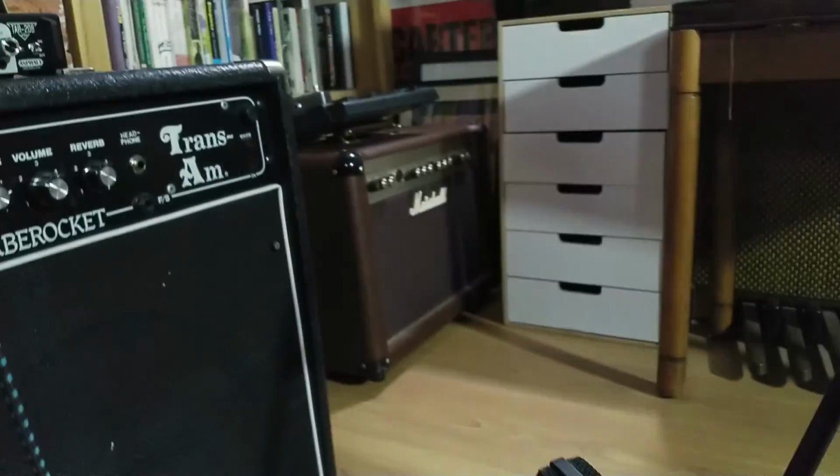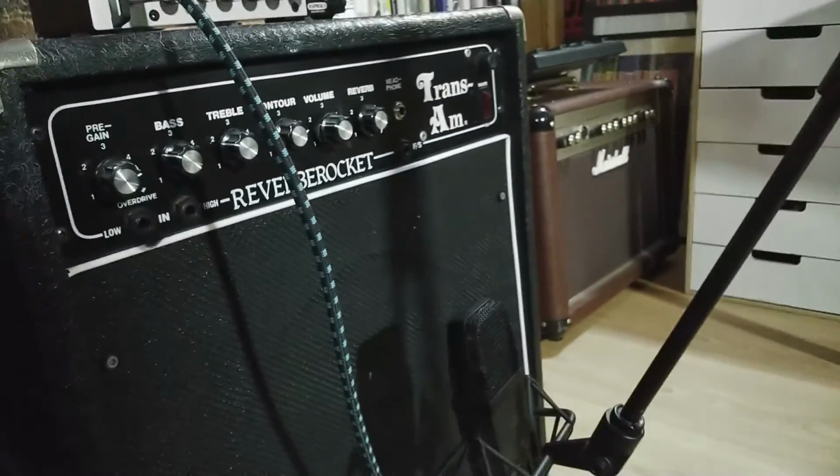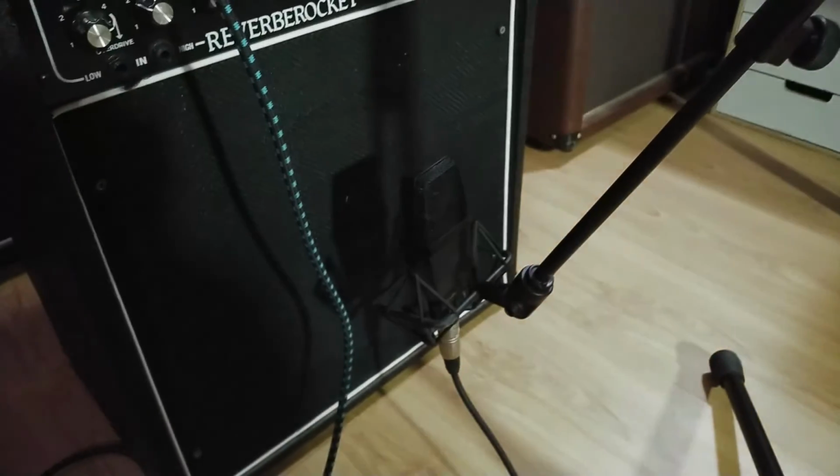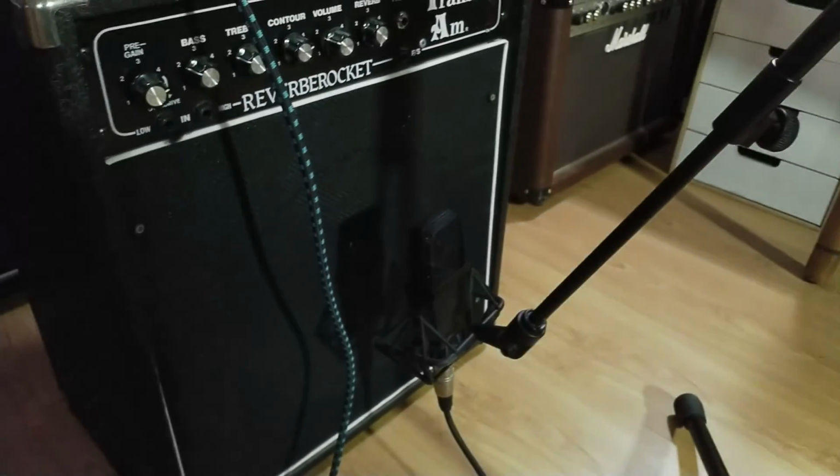SE4400A. I use that on the bass because I find that that microphone gives a good bass response. It gives a nice fat bass response. So I point it right at the middle of the cone there. So this all seems unnecessarily complicated, doesn't it?